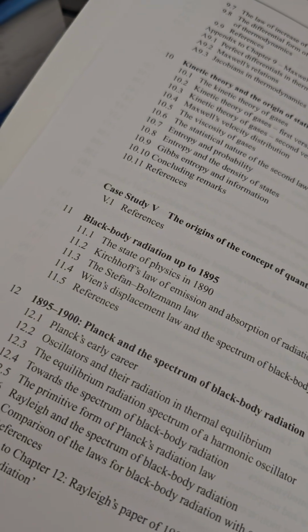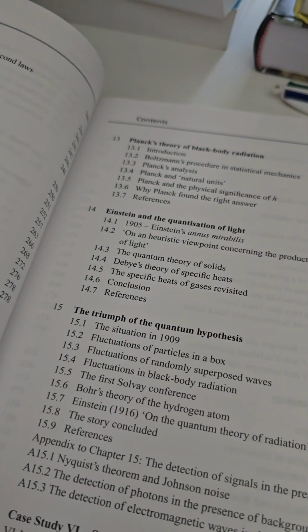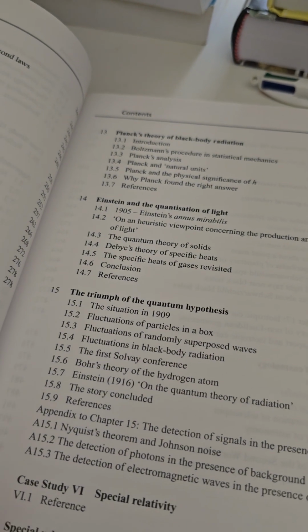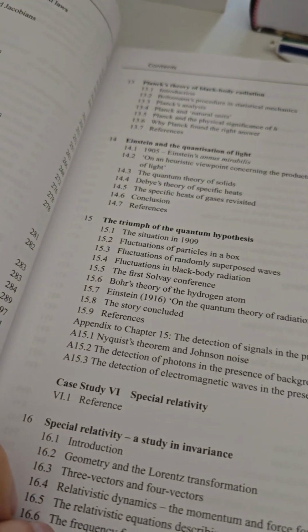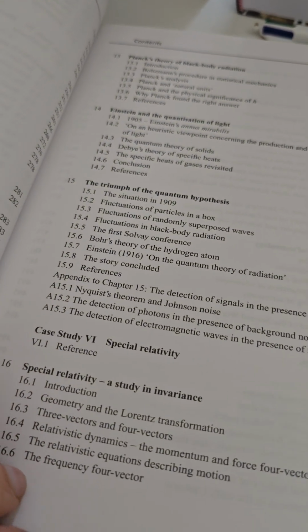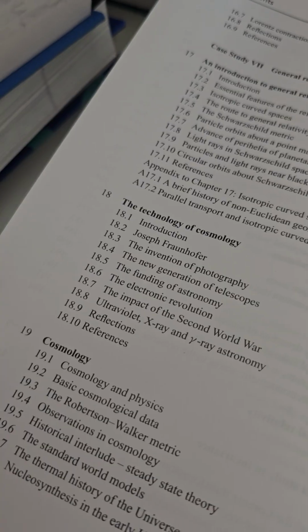then blackbody radiation, the quantum stuff, Planck and the spectrum of blackbody radiation, Planck's theory of blackbody radiation, Einstein and the quantization of light, The Triumph of Quantum Mechanics. Then Special Relativity, a study in invariance, an Introduction to General Relativity, the Technology of Cosmology, and finally Cosmology.